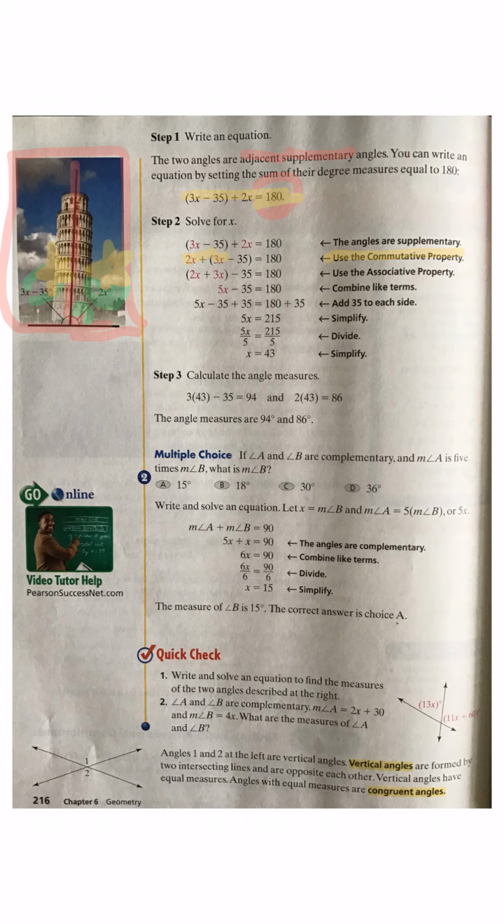So that's what we did as far as using the commutative property. Use the associative property. So 2x and 3x both have x's. They're like terms. So we'll add those together. So then we combine like terms, and that's going to give us 5x minus 35 equals 180.